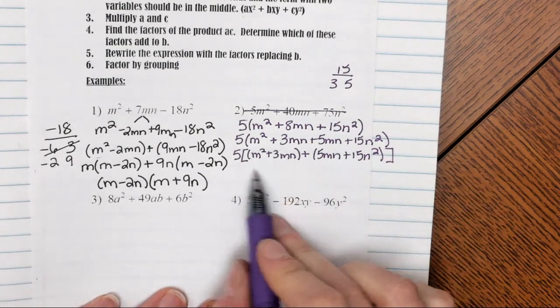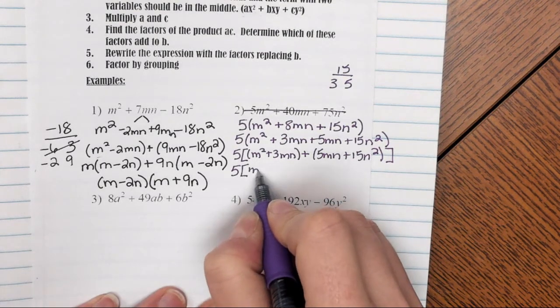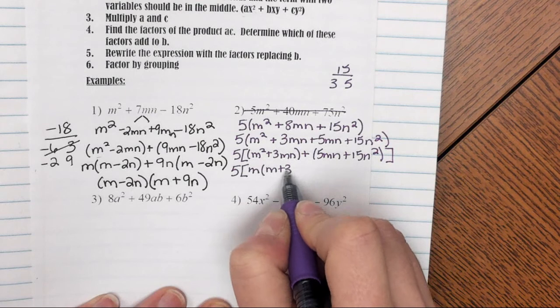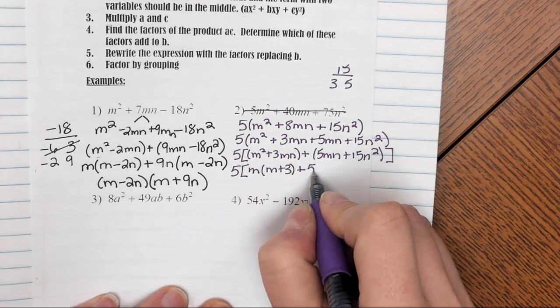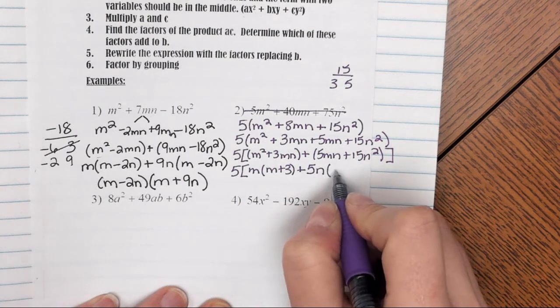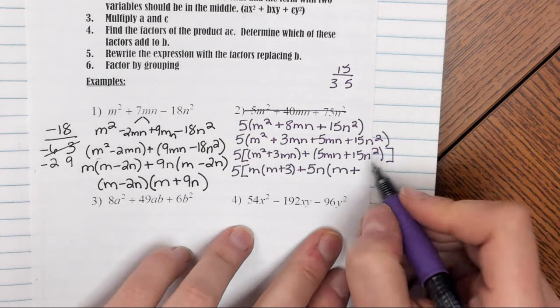GCF of my first piece is going to be just m, so I have m and then m plus 3 left over, plus GCF of the second piece. I can factor out a 5 and an n, so left over is going to be m plus 3n.